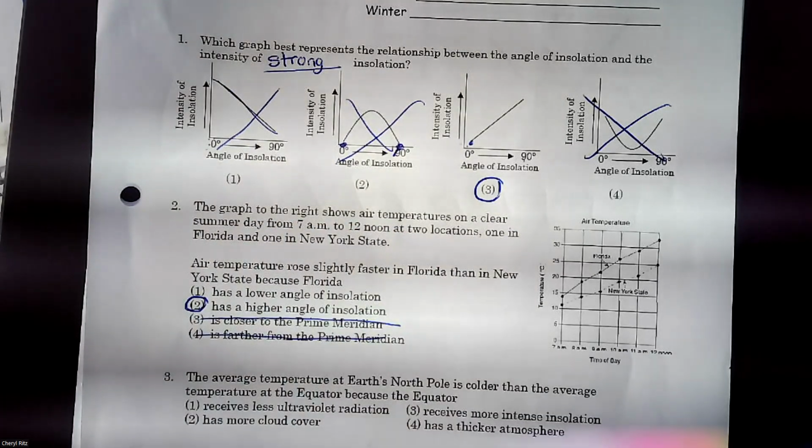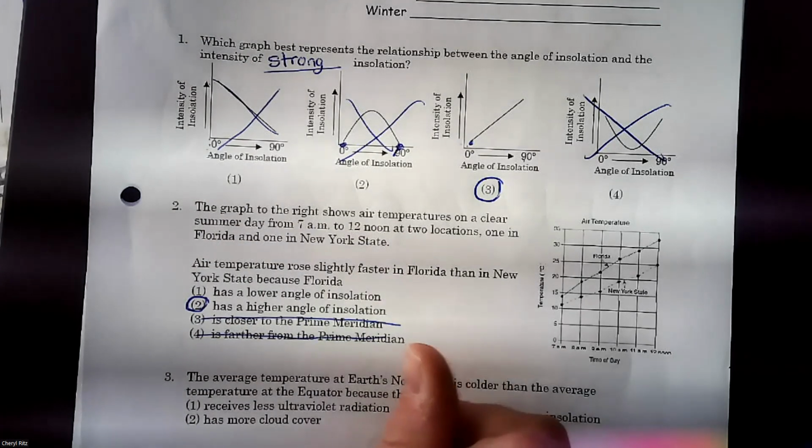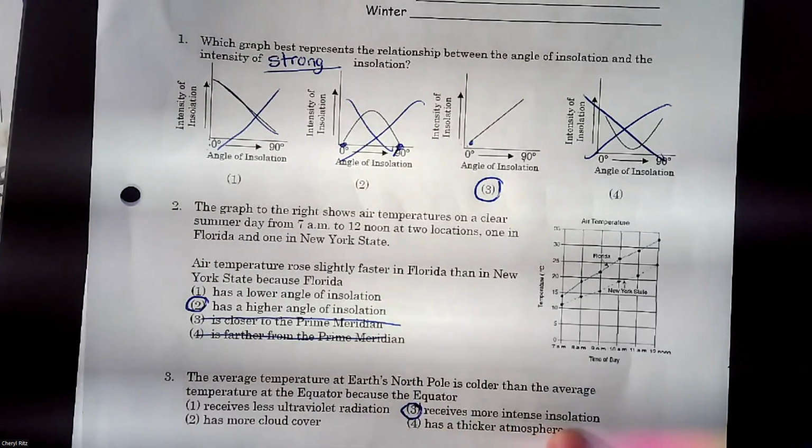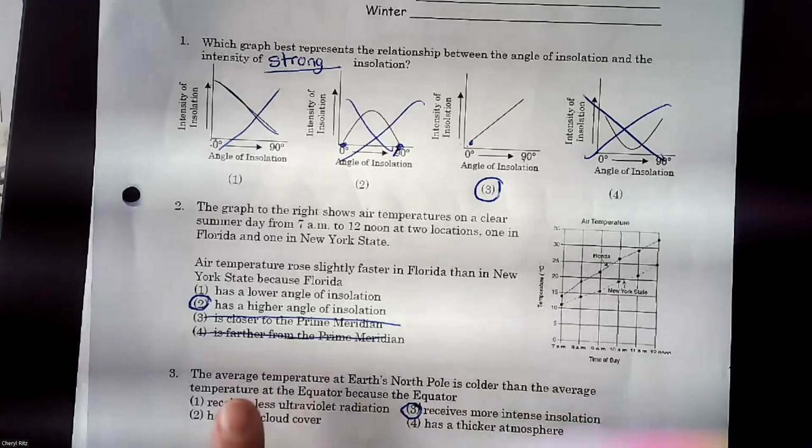Number 3, the average temperature of the North Pole is colder than the average temperature of the equator because the equator, what does the equator do that makes them have higher temperature? Which one? All of you, put your fingers up. Yes, I'm seeing mostly right answers. The equator receives more intense insolation.